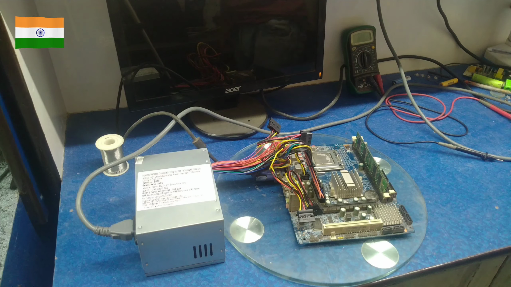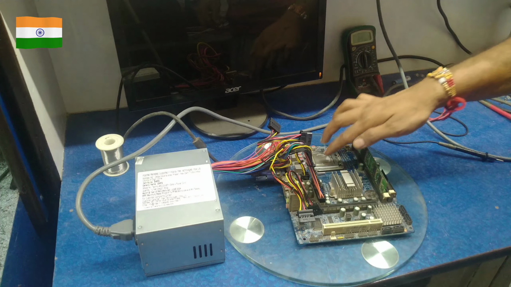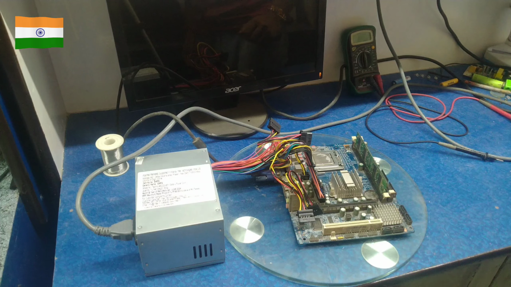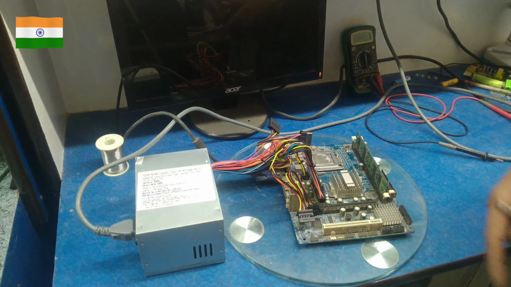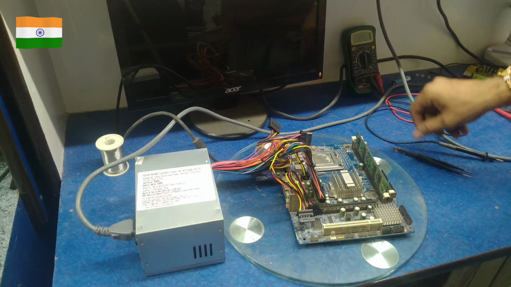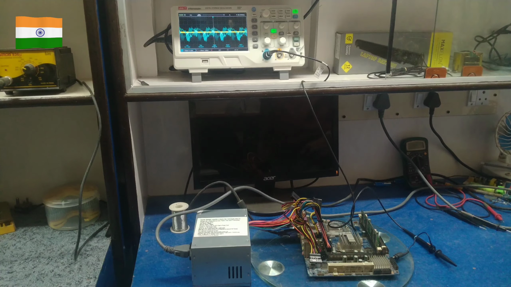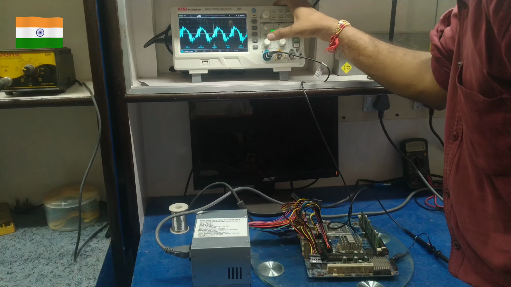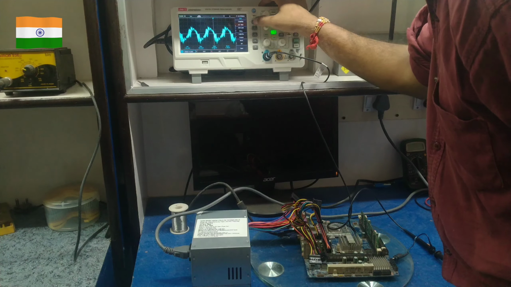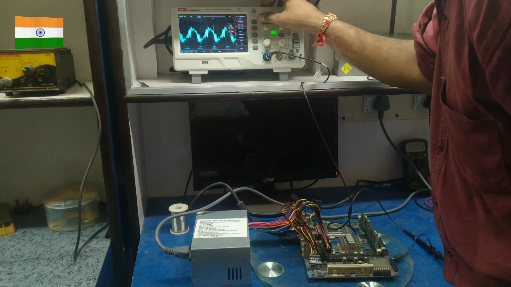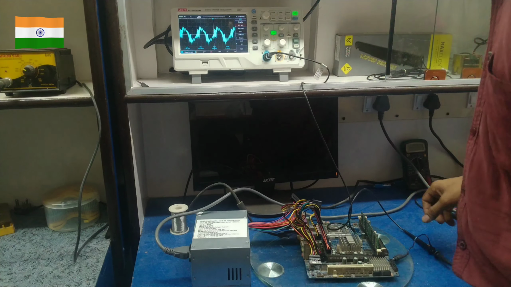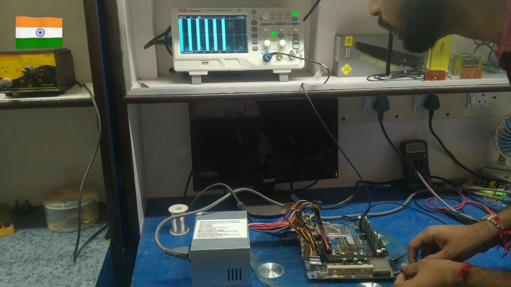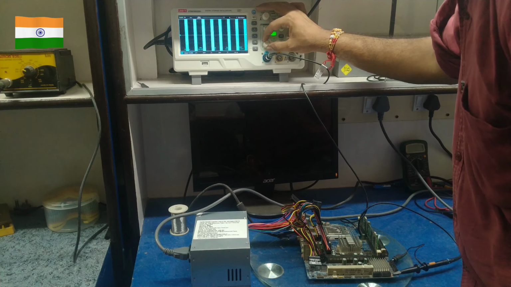So right now it seems that the processor is okay and the RAM is also a new one, so we have to check the crystal. We just check the crystal oscillator. So now we check for the 32 kilohertz waveform from the oscillator. We select channel 1 and set the coupling to AC mode. It's AC 1 megaohm, and we just connect the lead on this. You can see the waveform.